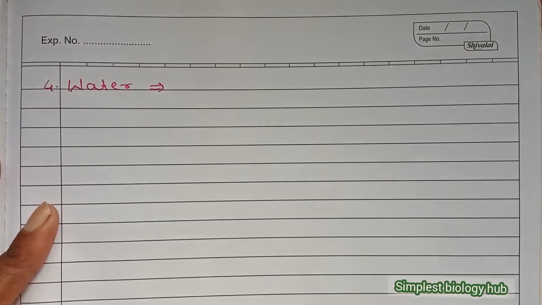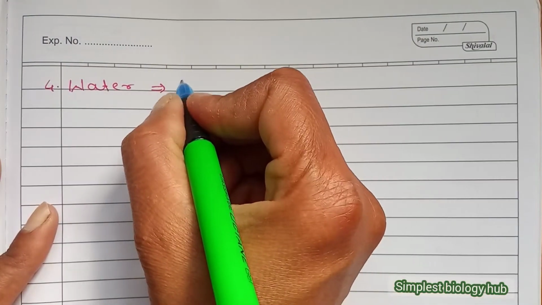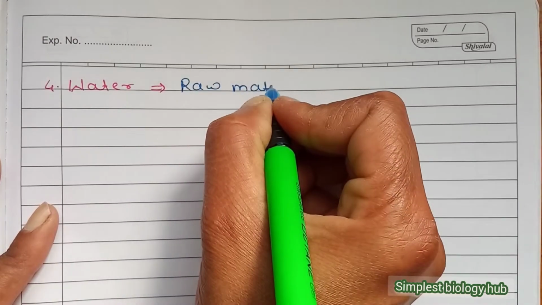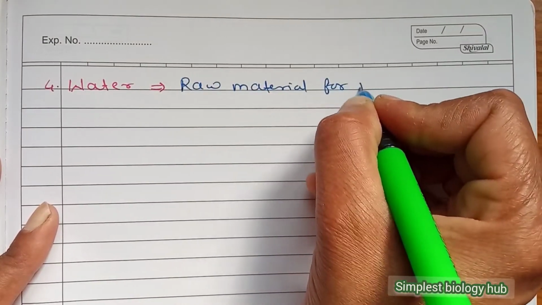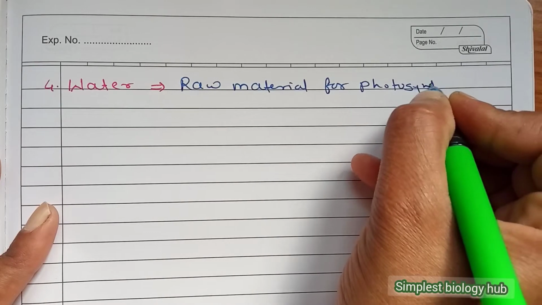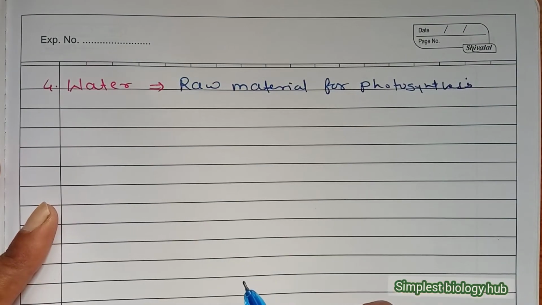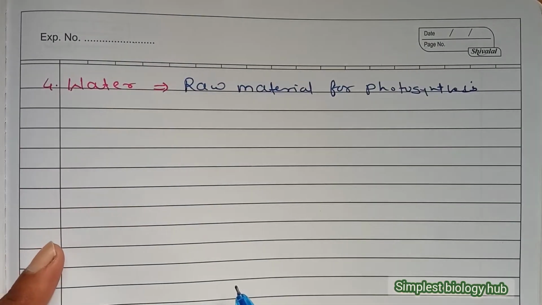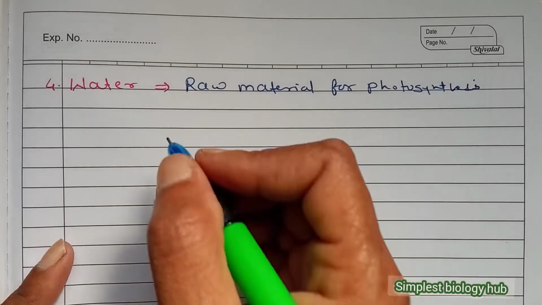The next factor is water. Water is also a raw material for photosynthesis. So the availability of water directly affects the rate of photosynthesis.